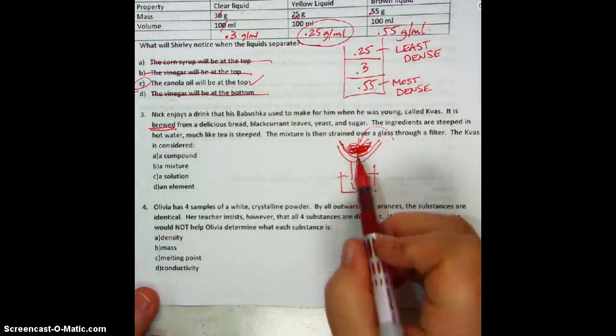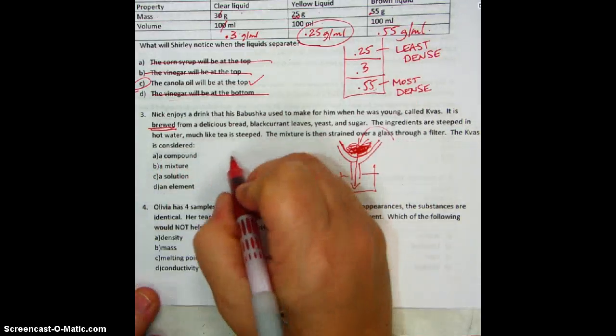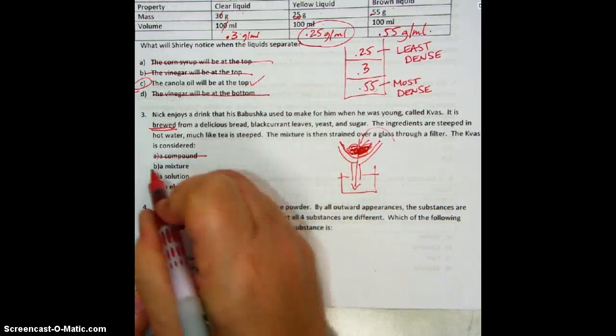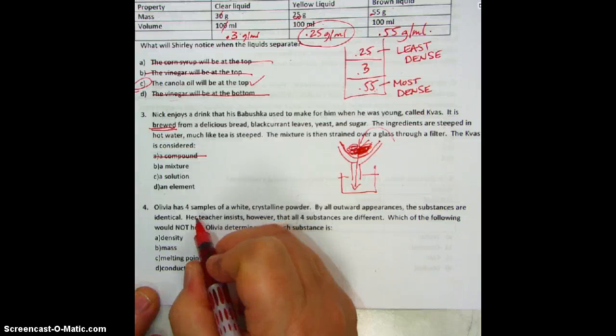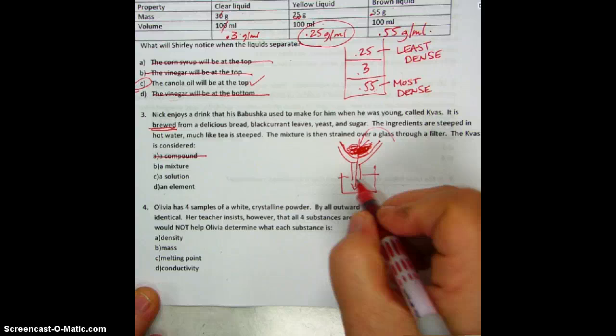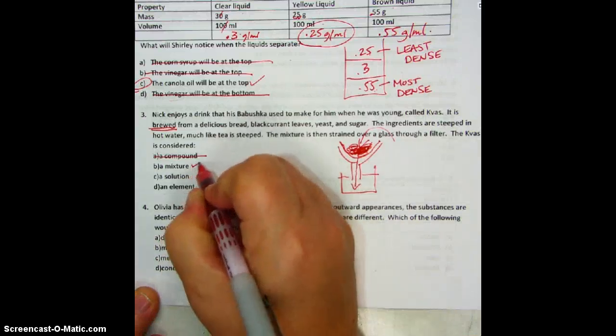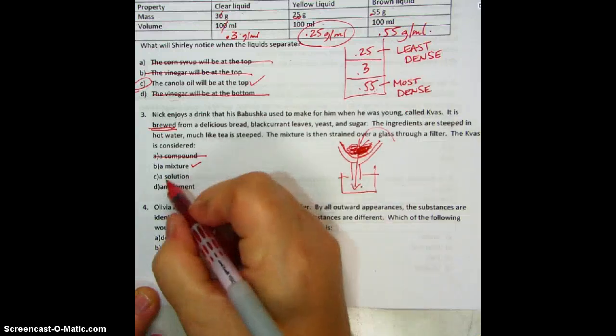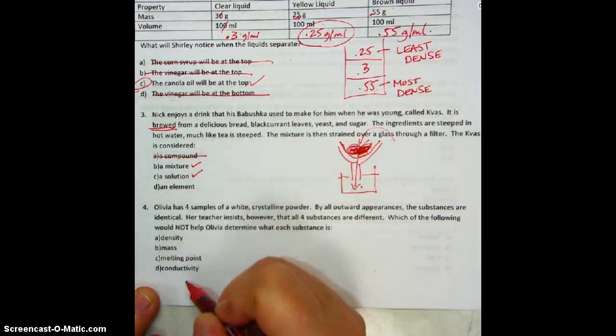Okay? So a compound, it is not a compound because it's not made up of elements. A mixture would be something that has more than one type of matter, so it could possibly be a mixture because it's got a bunch of stuff in it. A solution, yes, it could be a solution.